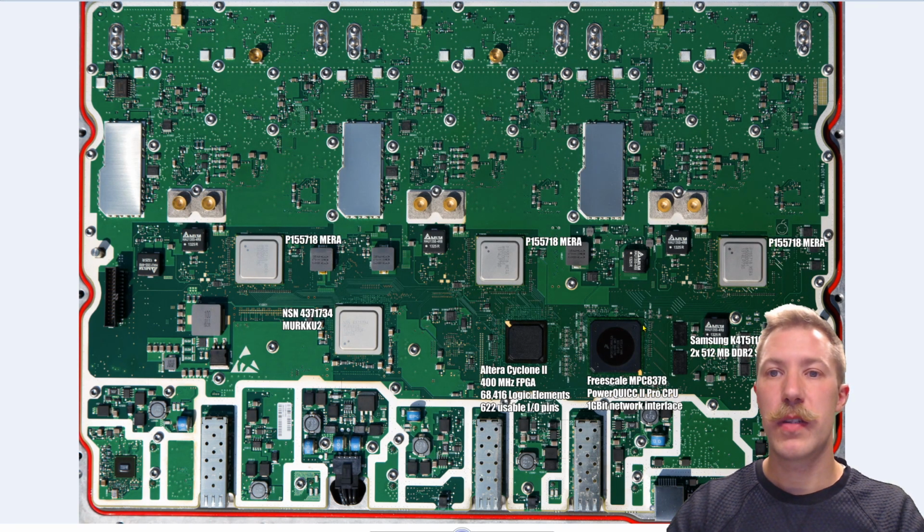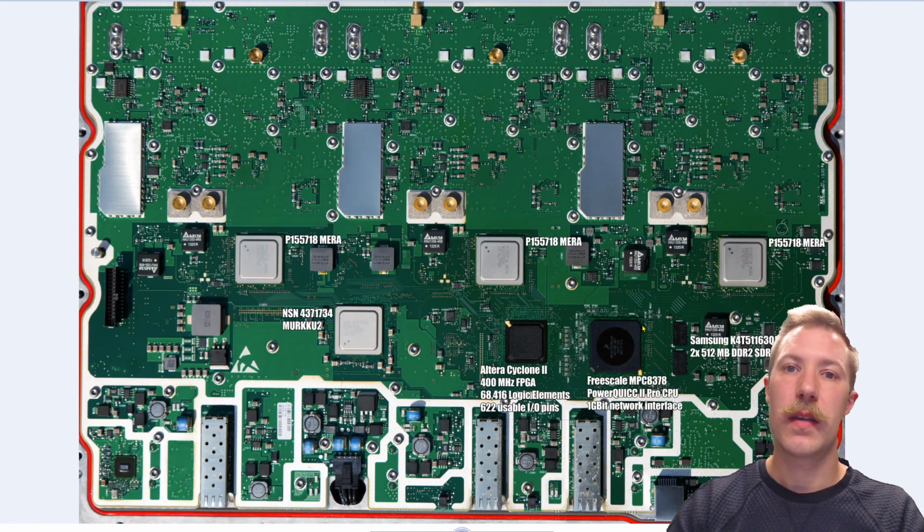To control the whole amplifier itself, there is both the Murku 2 and also a Freescale PowerQUICC 2 Pro CPU. This has some peripheral features built in, like a network controller and such, and also has 2 times 512 MB of DDR2 SDRAM. So let's jump into a zoomed in look and look at a few details around the CPUs.